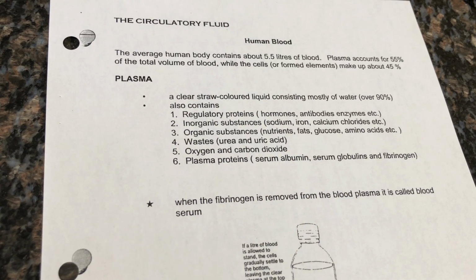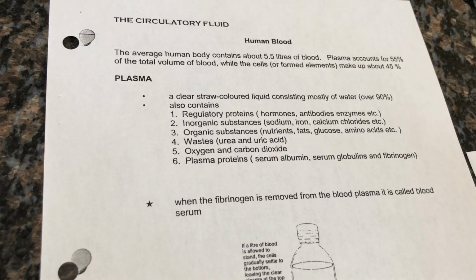Hello everybody. Today we're going to talk about the circulatory system, and specifically what I'm starting you off with is human blood. Okay, so I told you on the LMS page you need pages 45 to 46. If you have those printed, that's awesome.